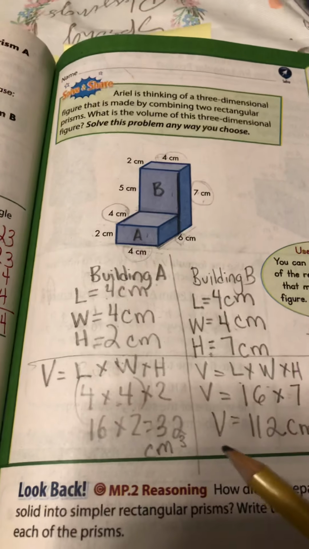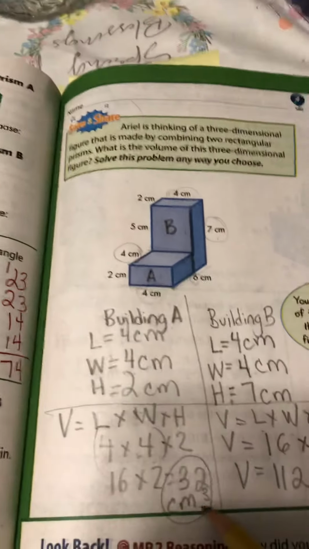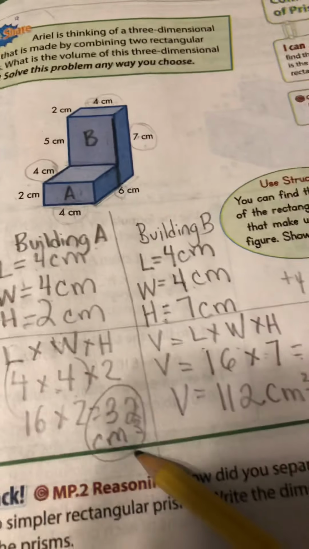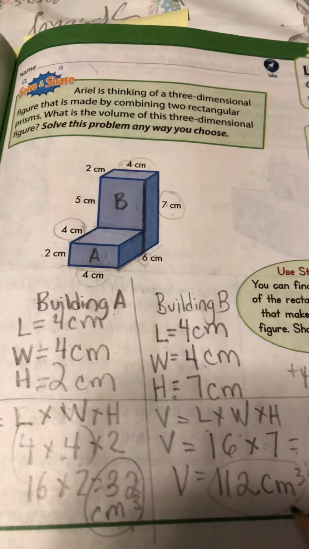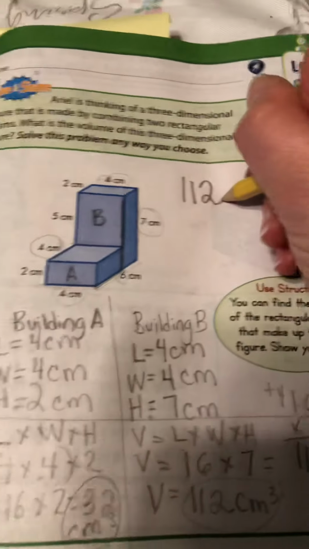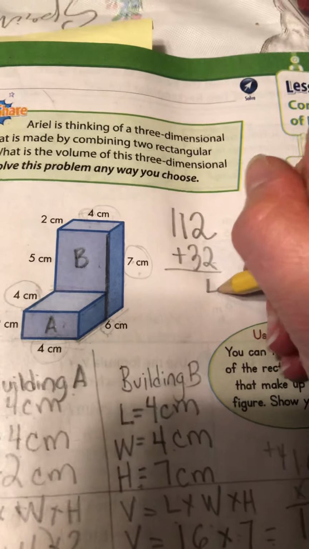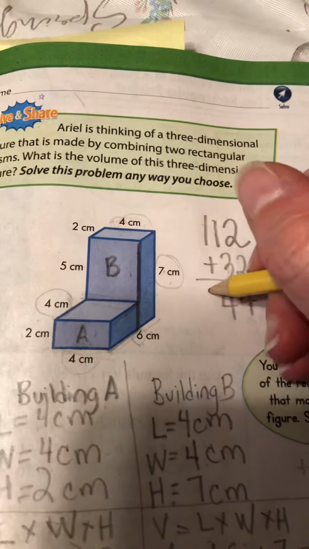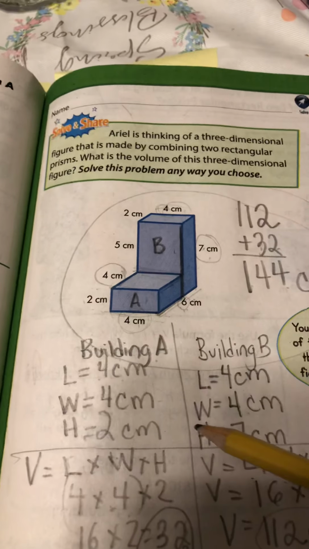Well, I found out that the volume of building A was 32 cubic centimeters. And the volume of building B was 112 cubic centimeters. I will do some side math over here. I'm going to do the bigger volume first, of course. 112 plus 32. Oh, I love adding. It's so easy. 2 plus 2 is 4. 3 plus 1 is 4. 1 plus nothing is 1. 144 cubic centimeters is the total volume for both parts of these buildings.